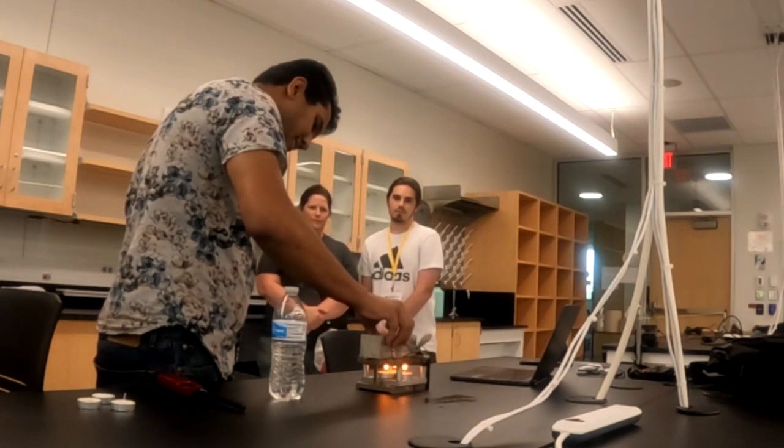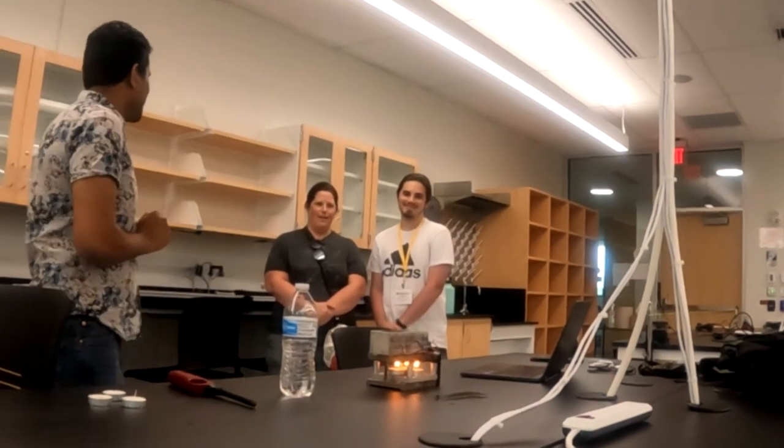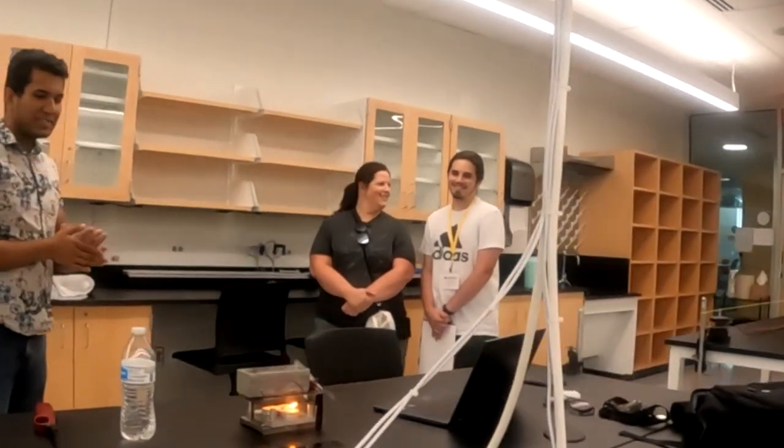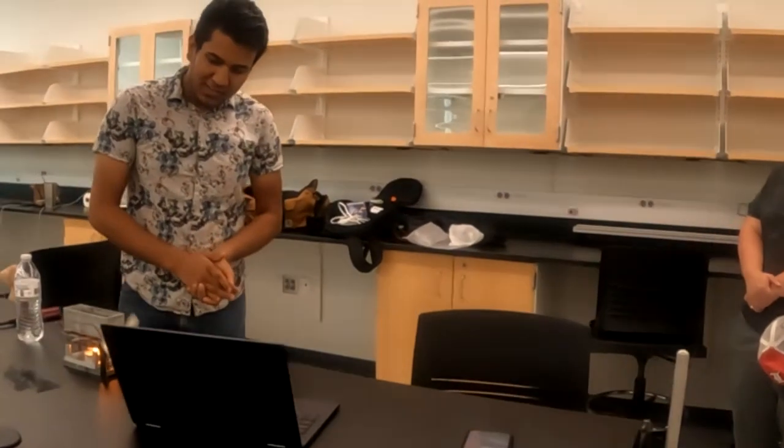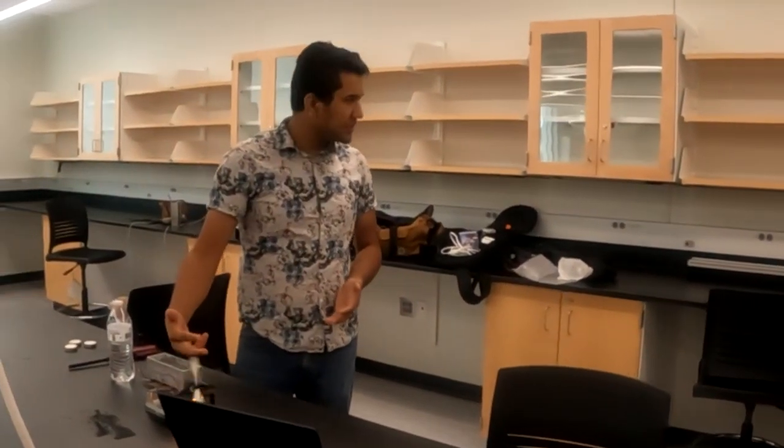Cold water on the top. Yeah, so cool. This will work as long as there is a temperature difference.